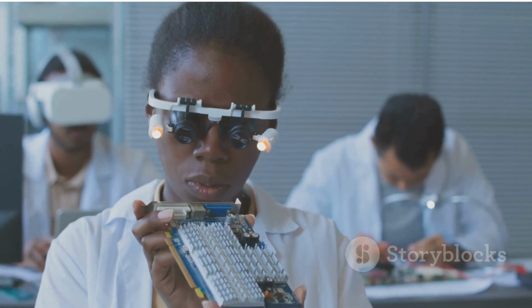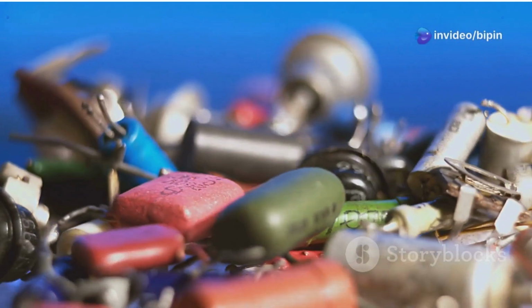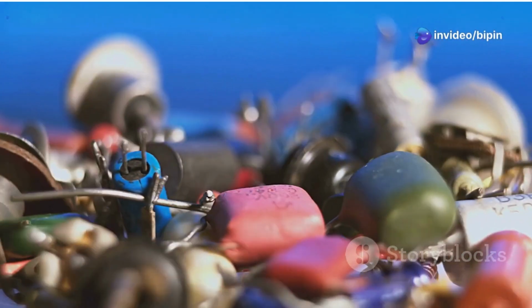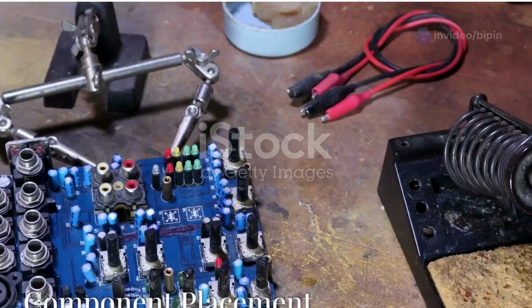When selecting components, pay attention to their specifications. These include things like their resistance, capacitance, and voltage rating. Ensure the components you choose match the requirements of your circuit.